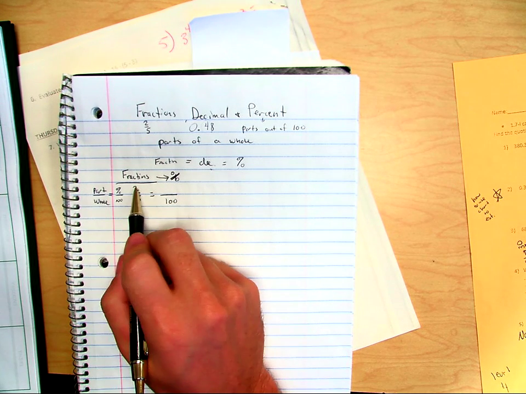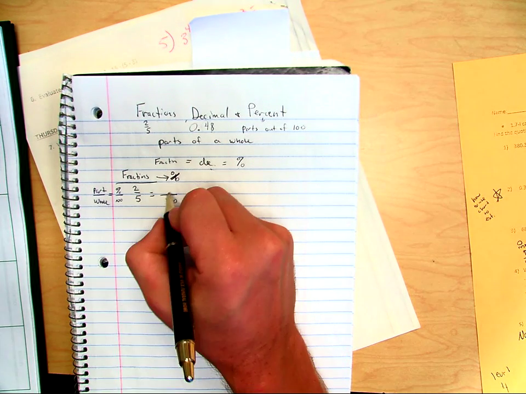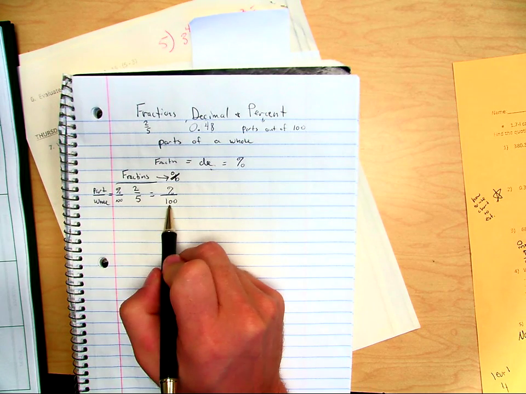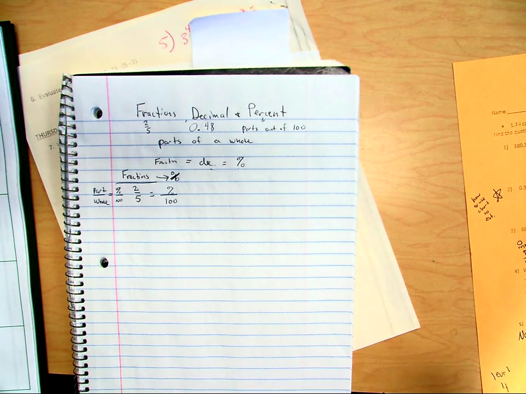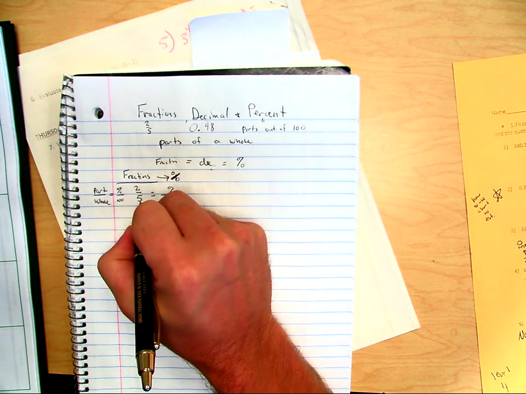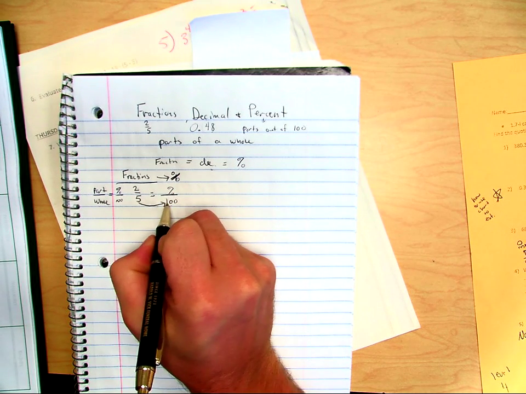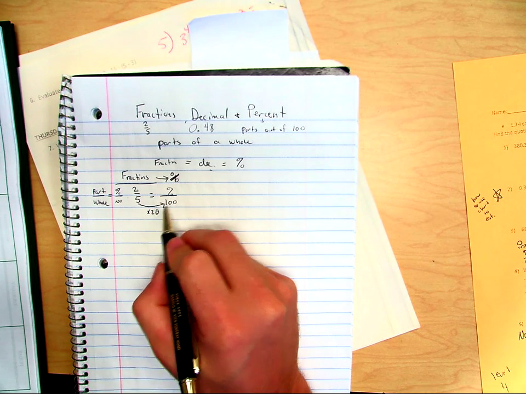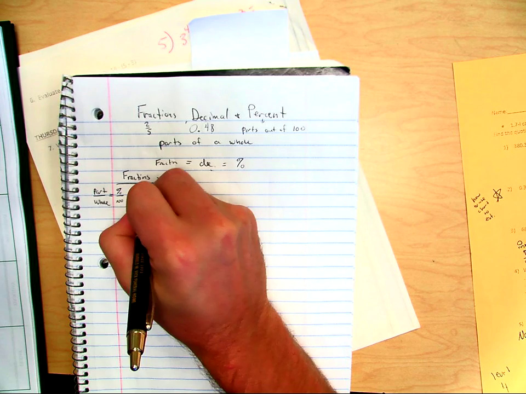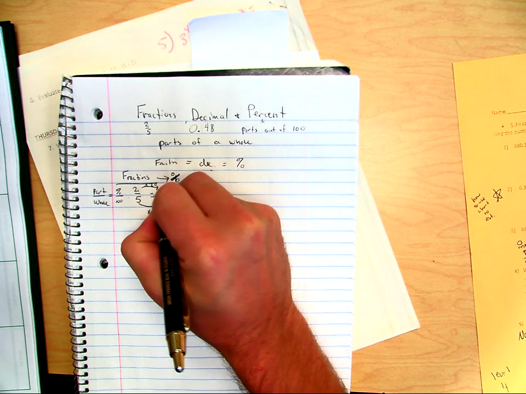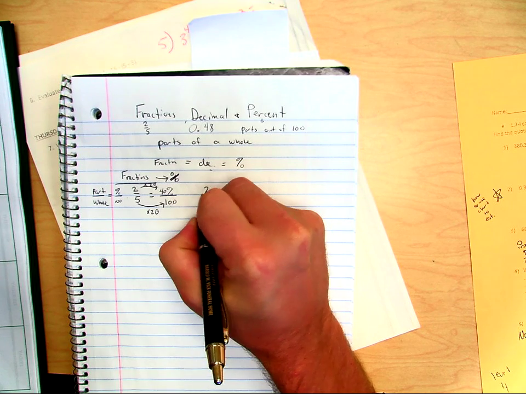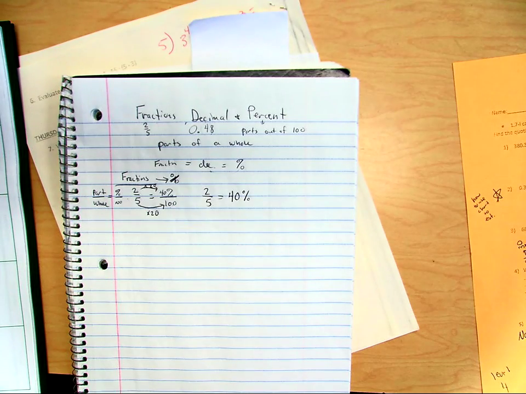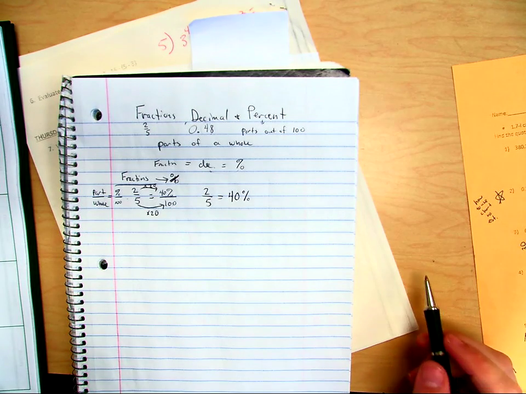So the part over the whole is 2 out of 5. The part over the whole is equal to the percent out of 100. So if I know 5 can go into 100, I can get an equivalent fraction. How do I get from 5 to 100? Well, I multiply that by 20. 5 times 20 makes 100. So 2 times 20 is going to make 40. So 2/5 equals 40%.